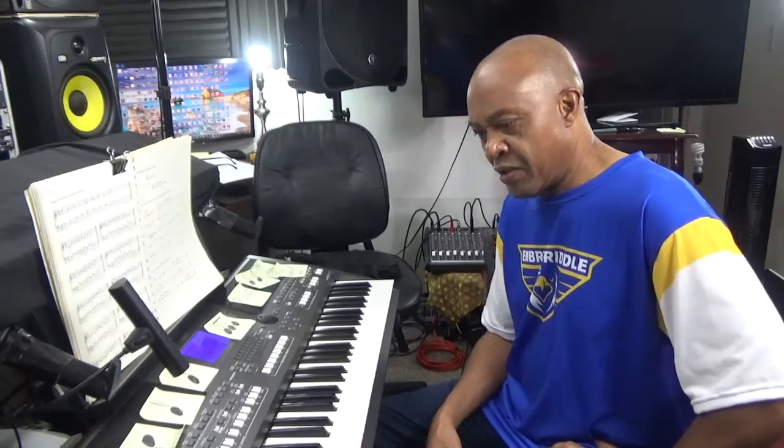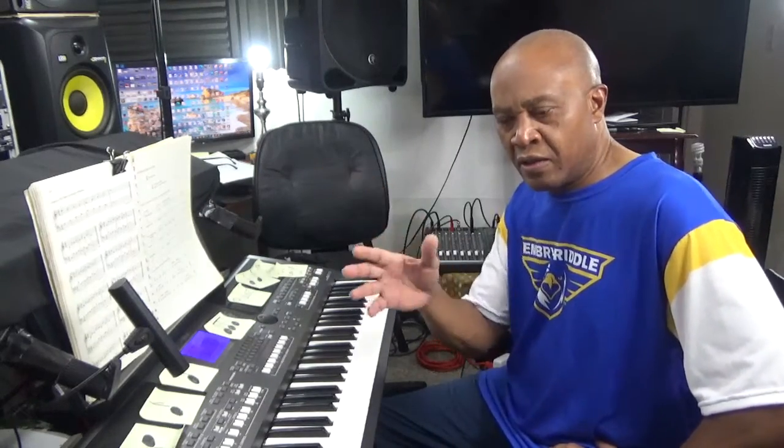I am assuming that those questions came from students of music, mostly beginners who may have been struggling with this type of rhythm: 6/8, 9/8, and 12/8.